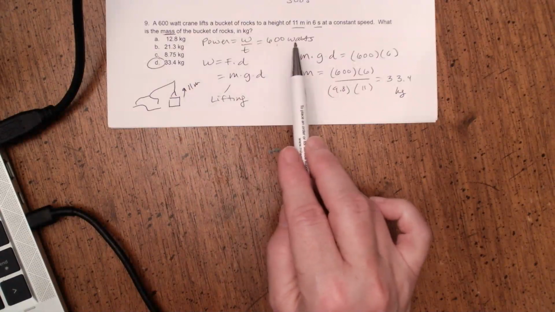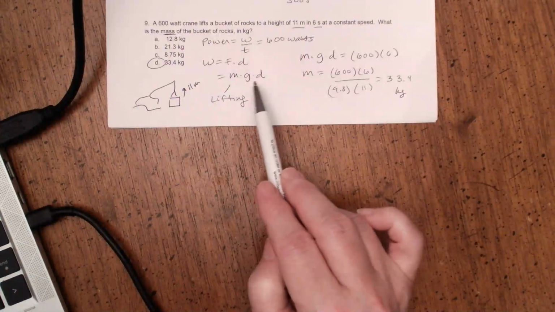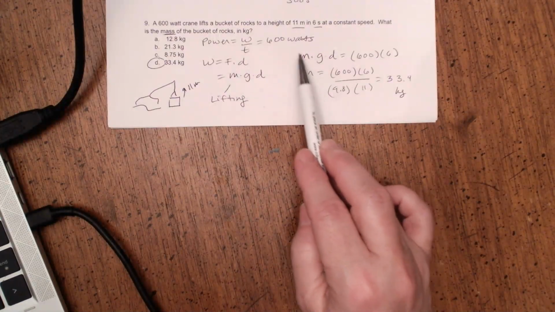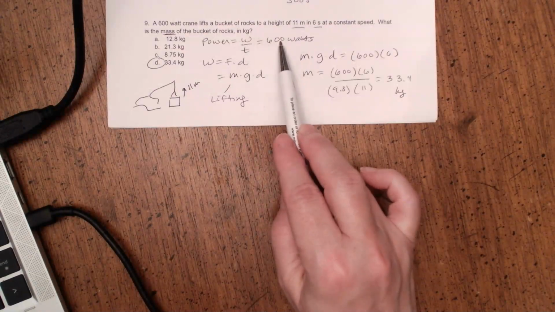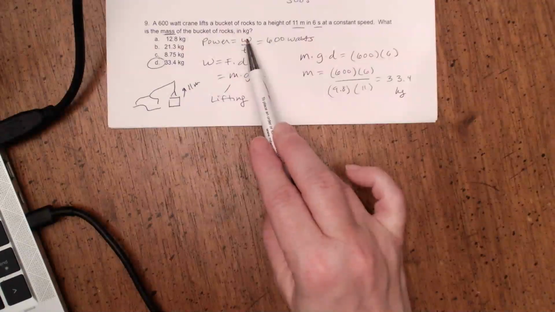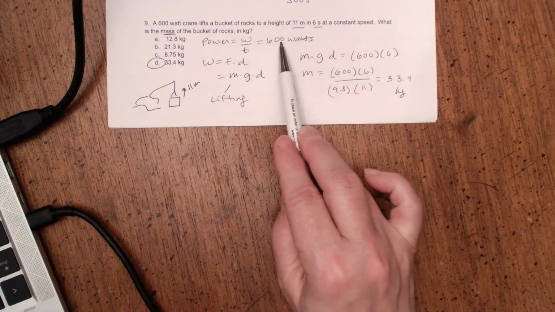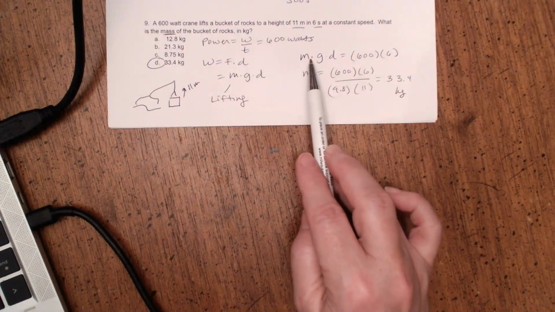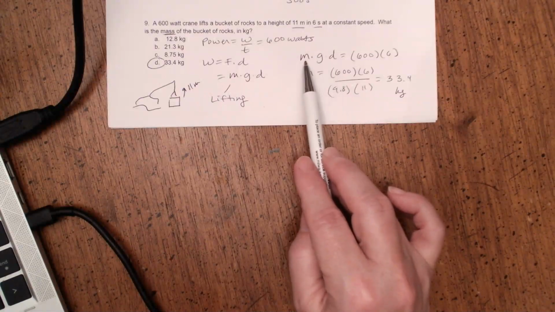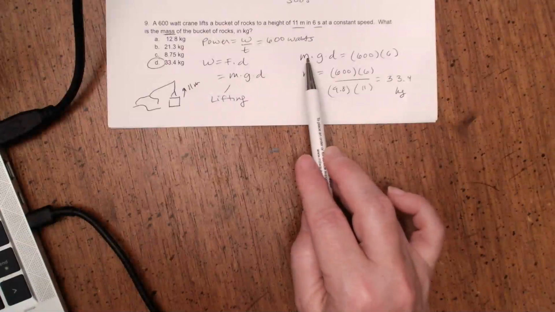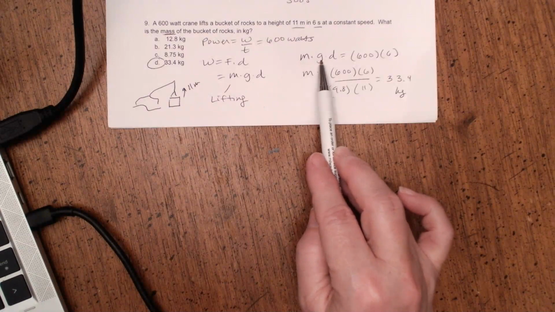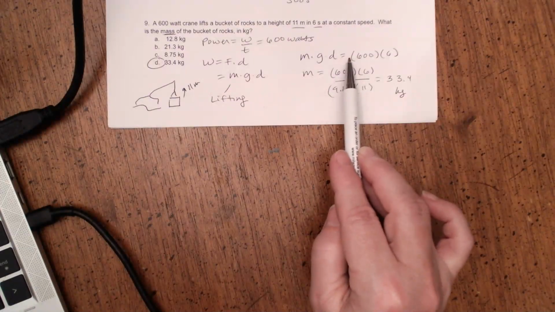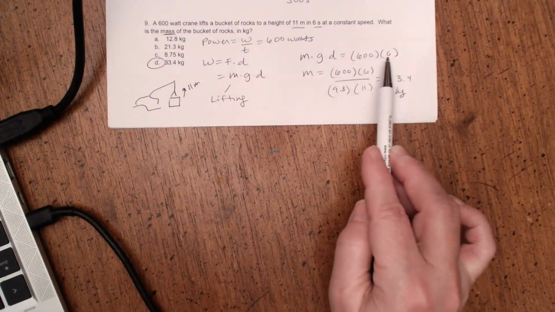So as we put this together, we've really got everything else. We've got power is 600 watts. We know that work is going to be 600 times t if we're solving for work. And then within work, we're actually going to be solving for mass. So we set work, m times g times d, equal to power times time.